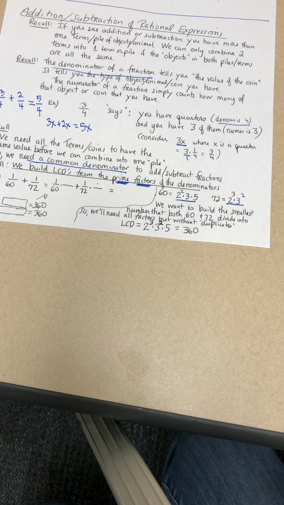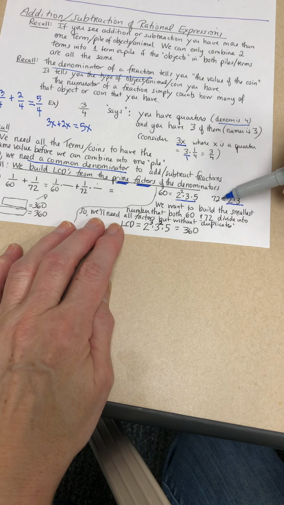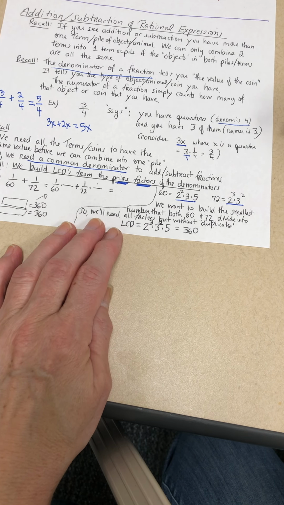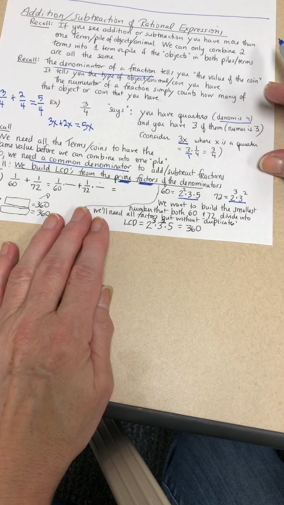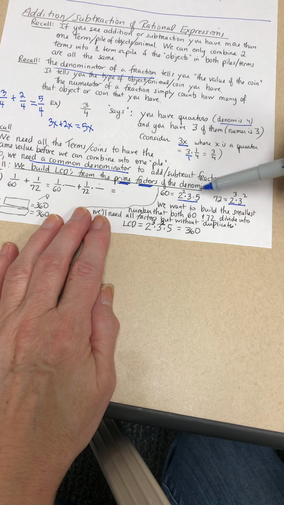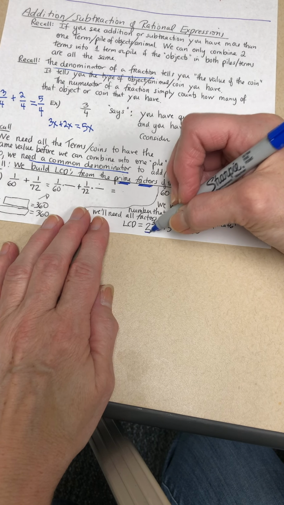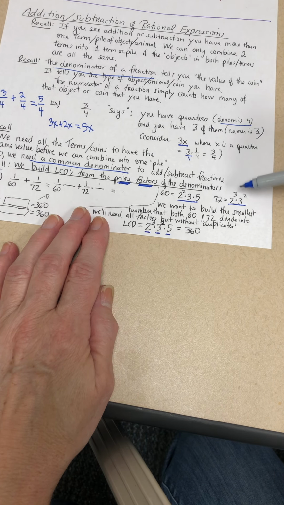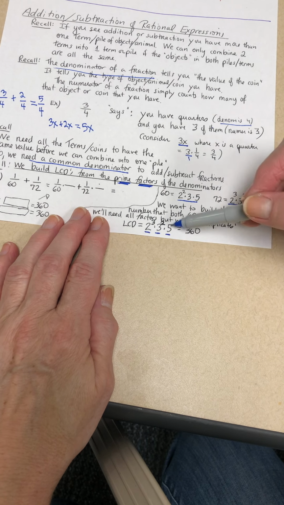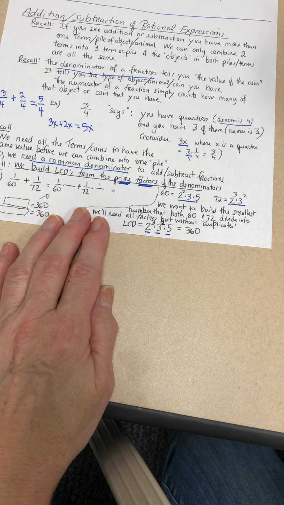We're trying to build a number that's as small as it can be, but big enough that both 60 and 72 can divide into. And the way we do that is, well, if I want 60 to divide into my number, I better have 2s and 3s and 5s in my LCD. So notice I have 2s and 3s and 5s. And I need 2s and 3s for the 72. Got them. So I'm going to need to have 2s and 3s and 5s in my LCD.